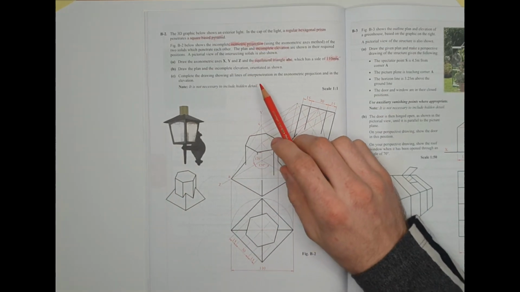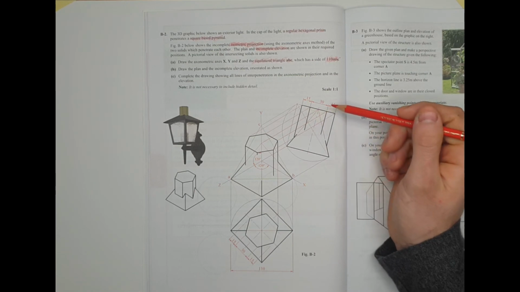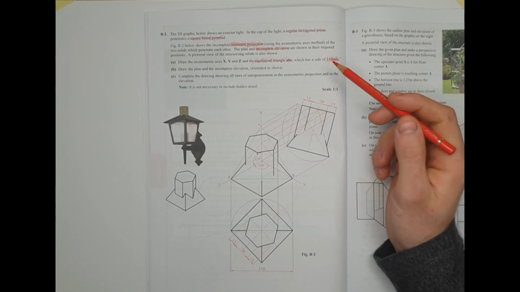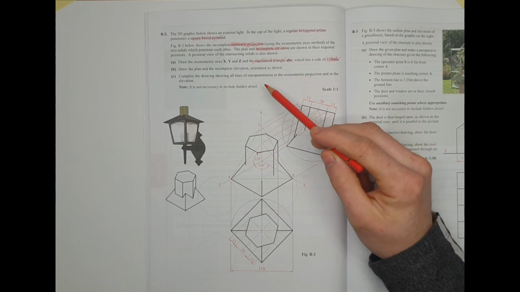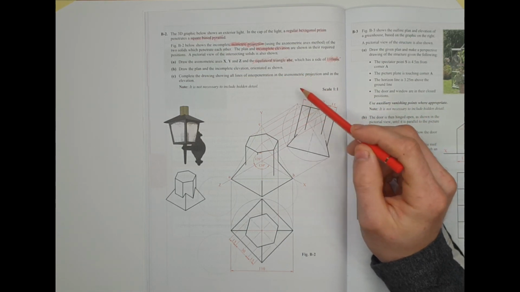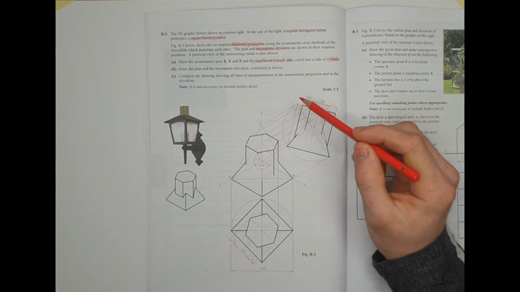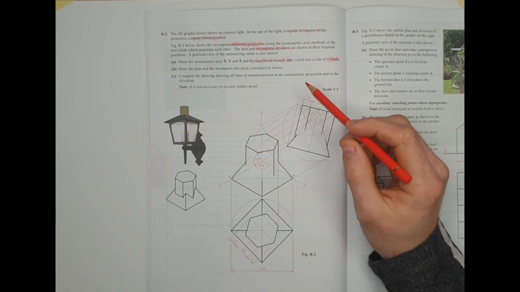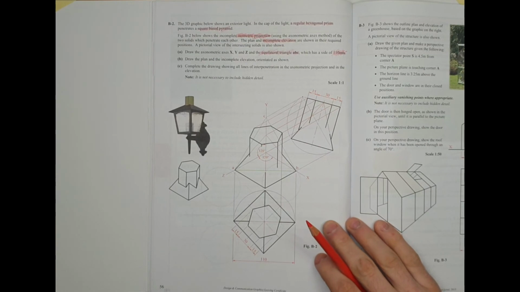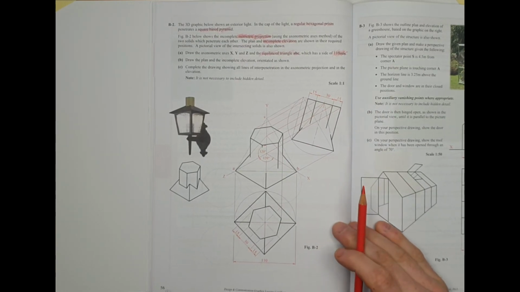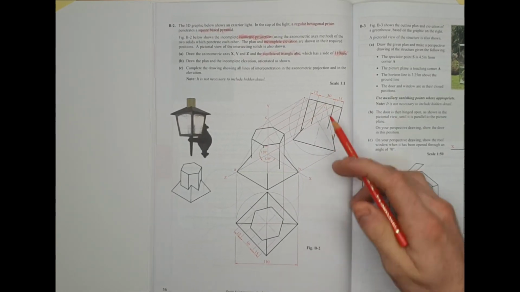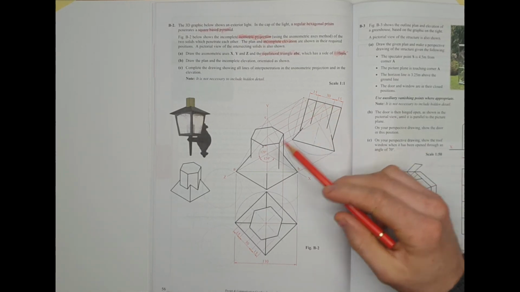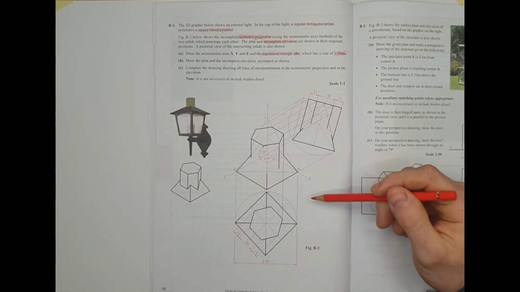Draw the plan, an incomplete elevation, orientated as shown. That's fine. Complete the drawing showing all lines of interpenetration in the axonometric projection and in the elevations. So there's going to be a little bit of difficulty in there, of course, for that one. I'm not going to get into that yet. I'm not going to talk about the interpenetration and finishing this view or this view. Basically, we're going to get started.